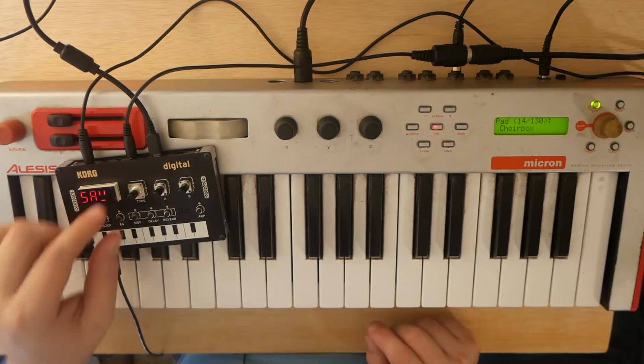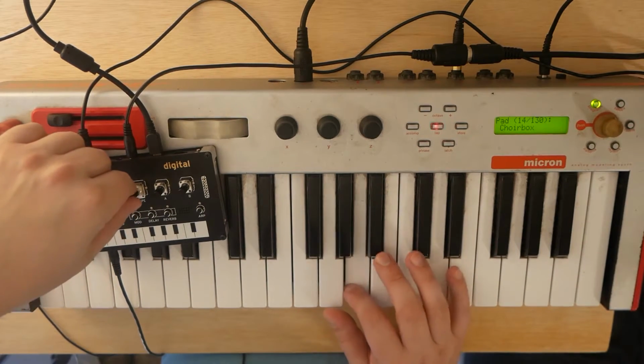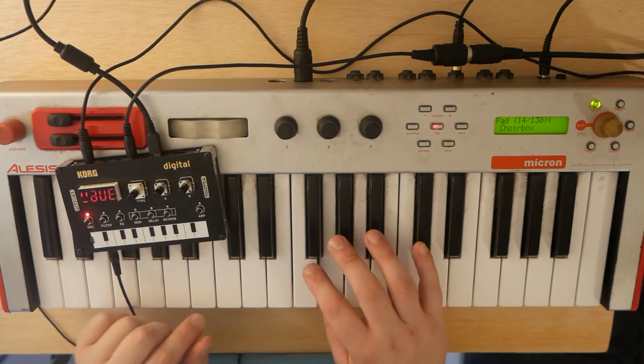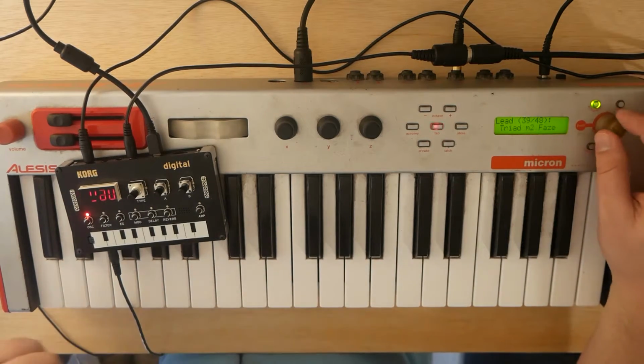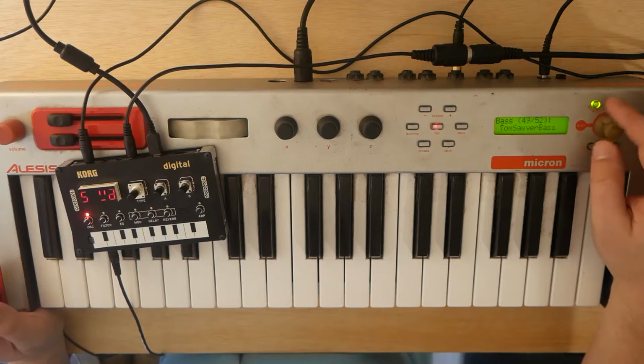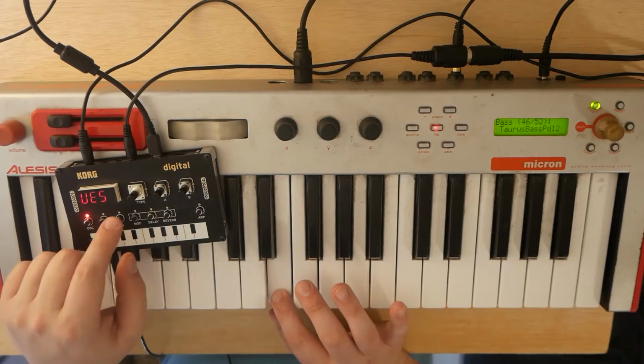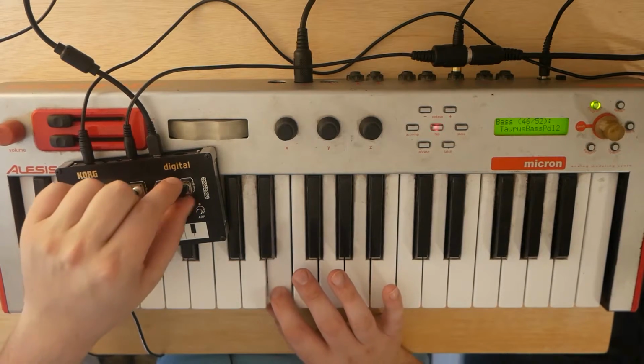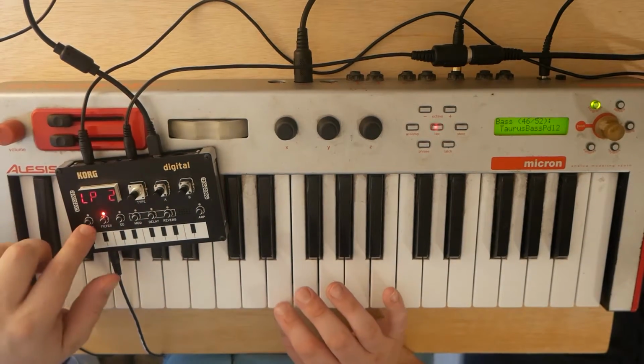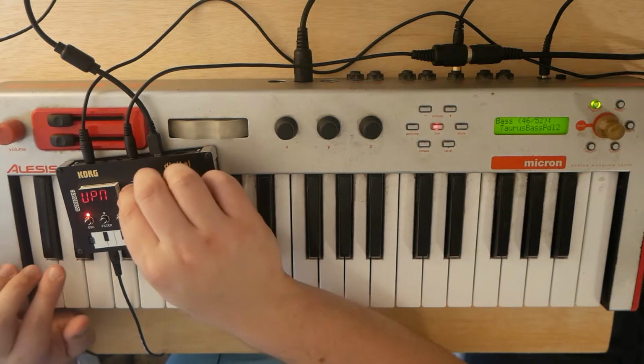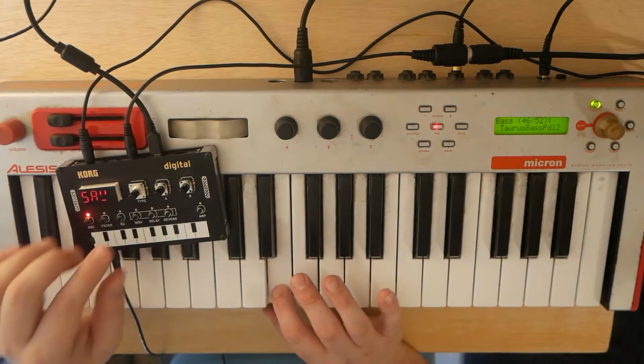That's pretty neat. Let's change our wave type here. Let's go down and pick a bass. Let's go back and pick that Taurus pedal. Let's change our wave type back to soft.